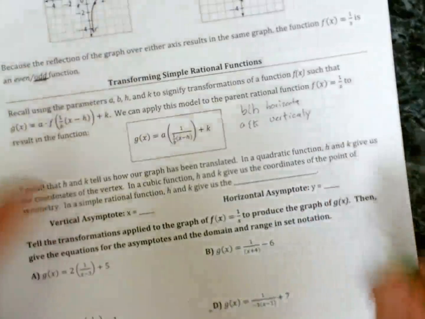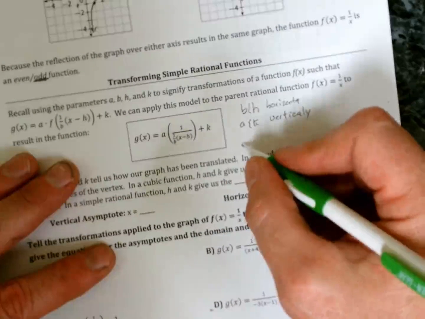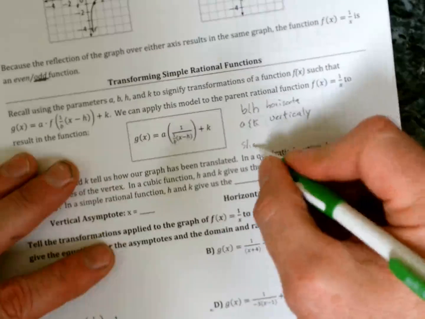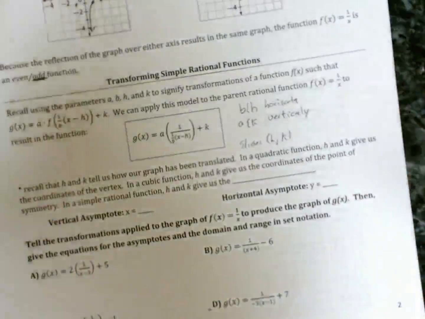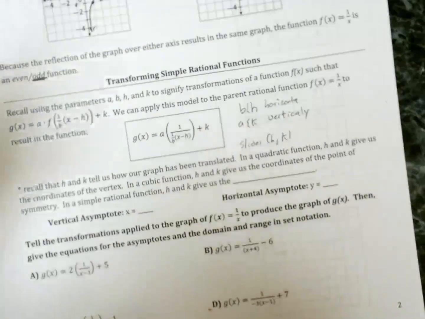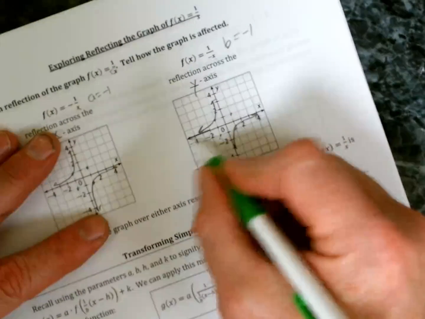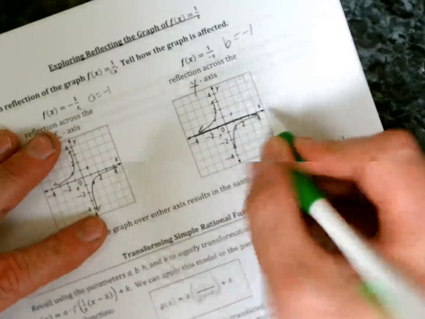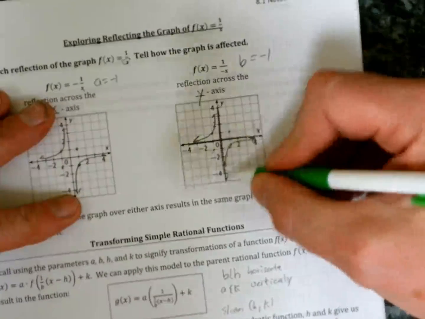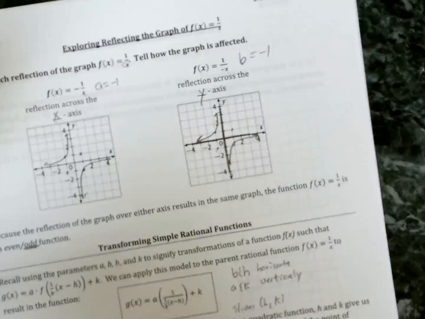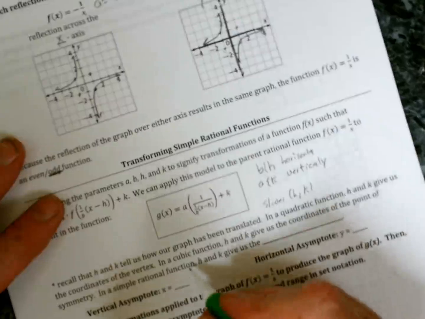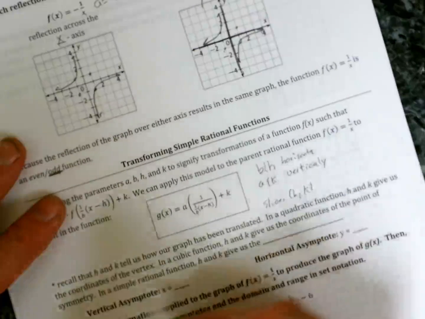But the translations, the slides, happen with H and K. These seem to move us up and down, and the entire graph moves. So I'm going to draw an asymptote here. As this graph slides with H left and right, or K up and down, the asymptotes move as well. So if you read this, in a cubic function, H and K give us coordinates of the point of symmetry.